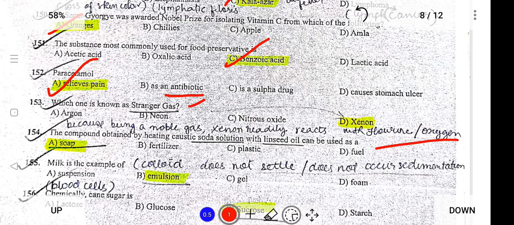Next, the compound obtained by heating caustic soda with linseed oil can be used as... So caustic soda and linseed oil, when we boil them, we get soap. Next, milk. What is milk? Milk is an example of an emulsion.